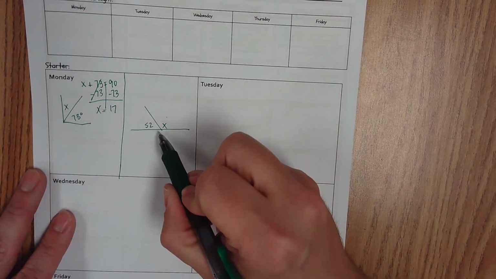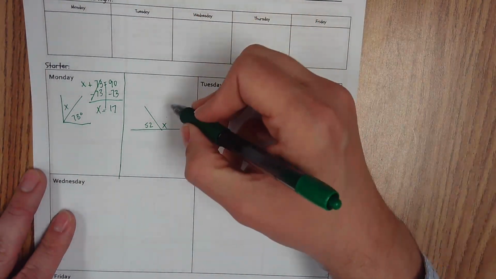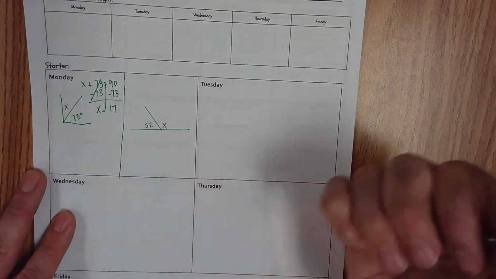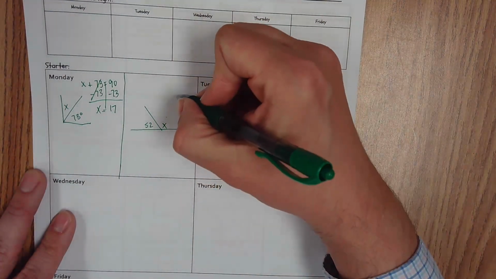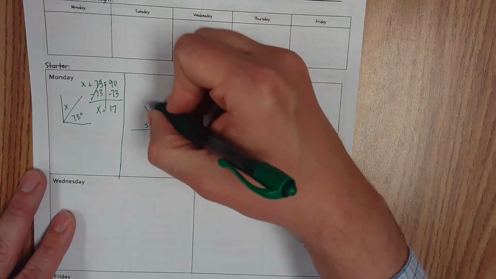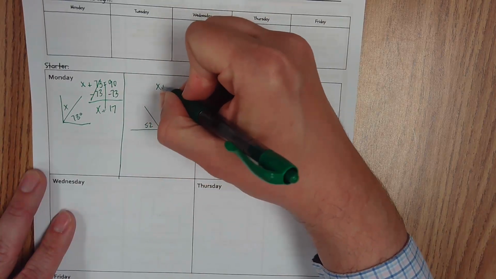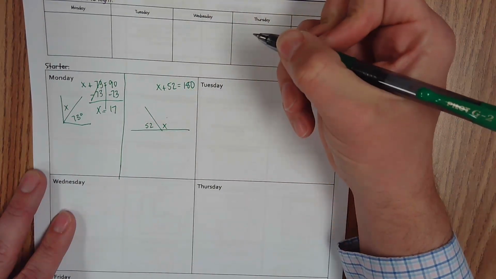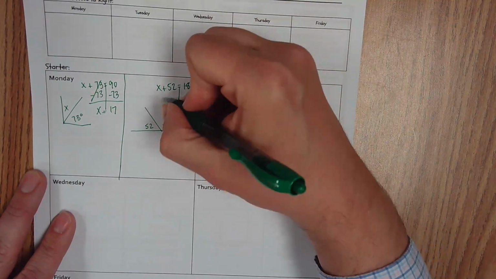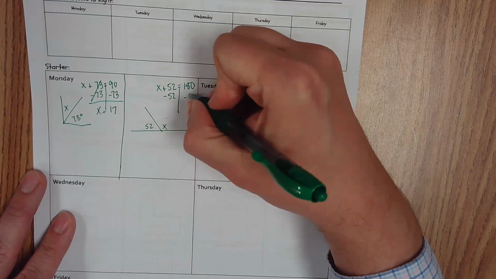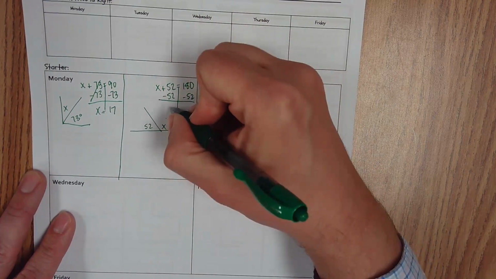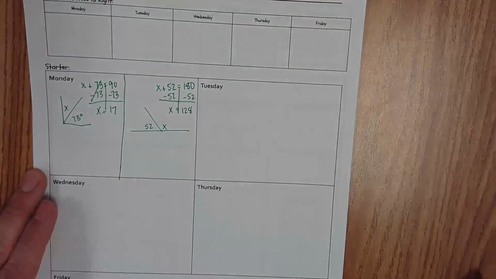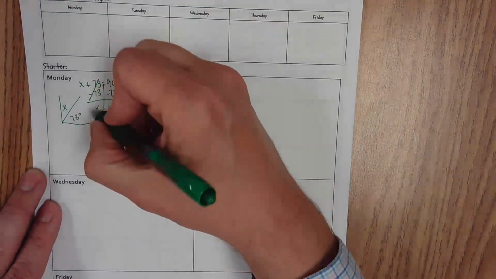If you look at the next question, you again look at the angle relationships over on the right side of the room on the whiteboard, and you'll see that this one's supplementary. That means that these two angles add to 180. So you're going to do x plus 52 equals 180, minus 52, minus 52. That gets me x equals 128. So hopefully you got those just by looking at the angle relationships.